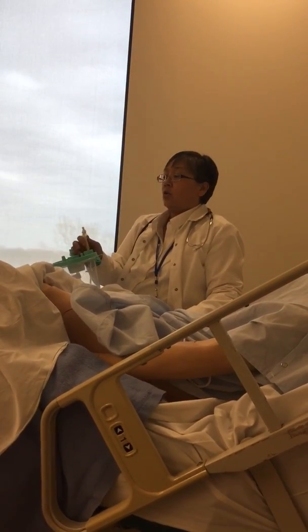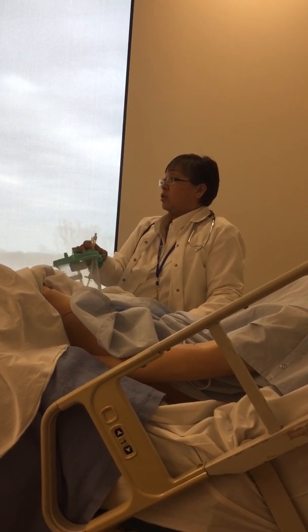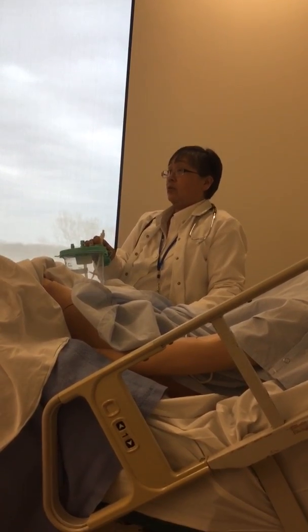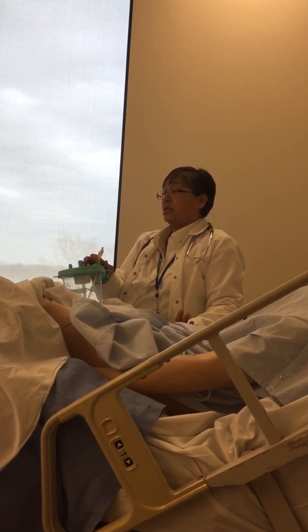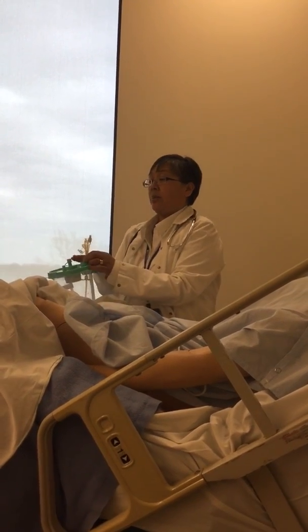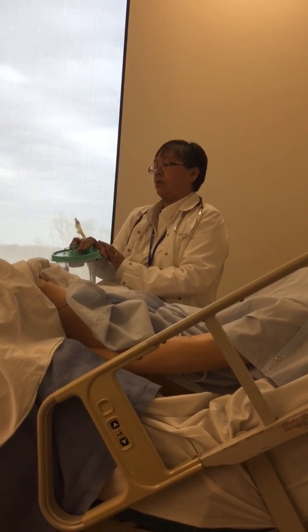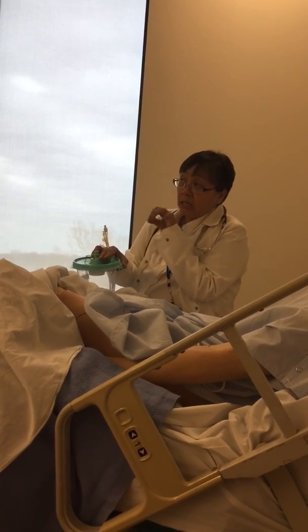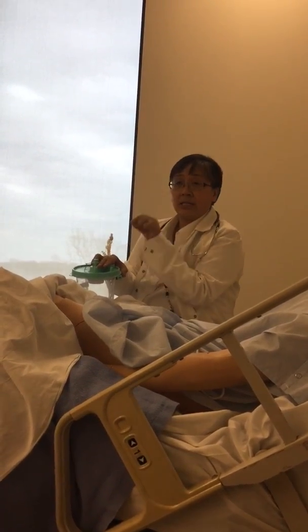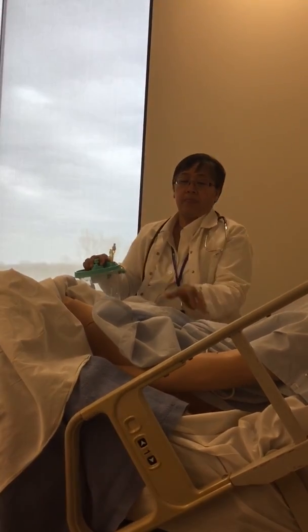Okay, so first thing is I want you to always look at the site. Before you give any medications, this might be sutured in, so there might be a little gauze that wraps around the tube like this. But take a peek underneath there just to make sure that it's in there okay.